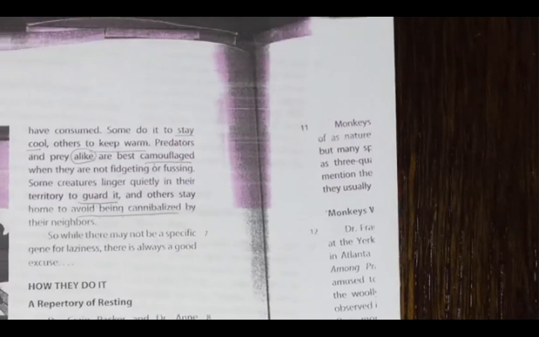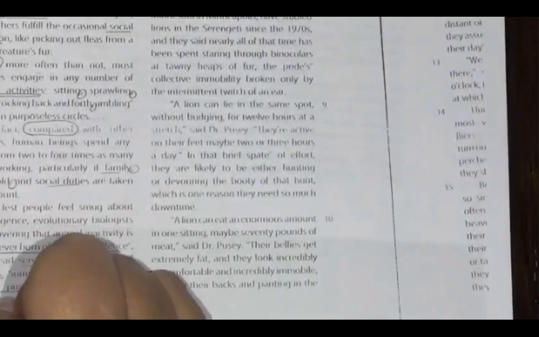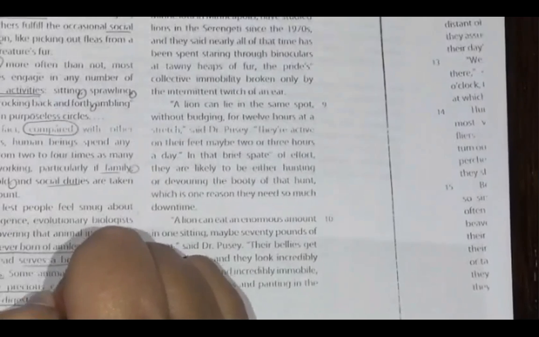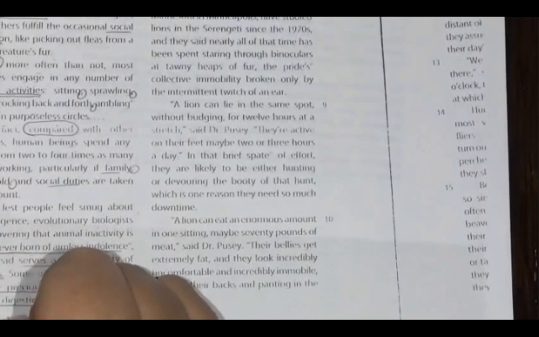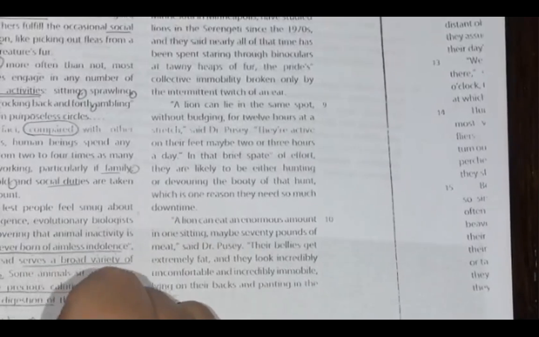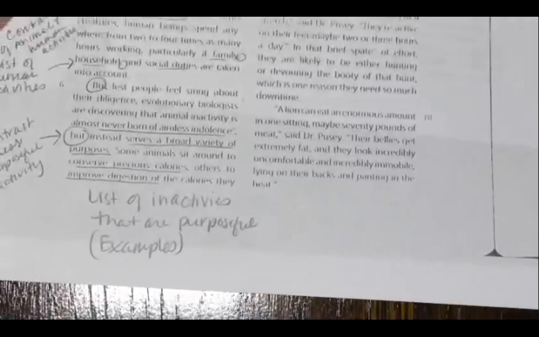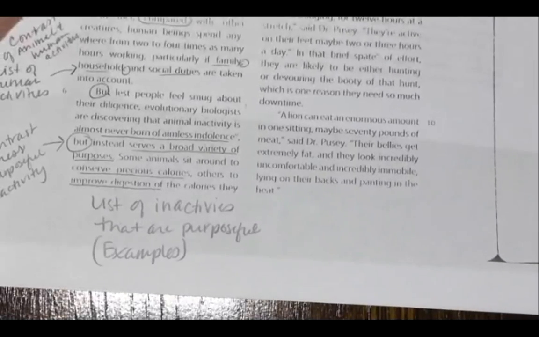It gives a list of examples. Yes, it does. So this is a list of inactivities that are purposeful. And these are examples. So it's a list of examples of inactivities that are purposeful.